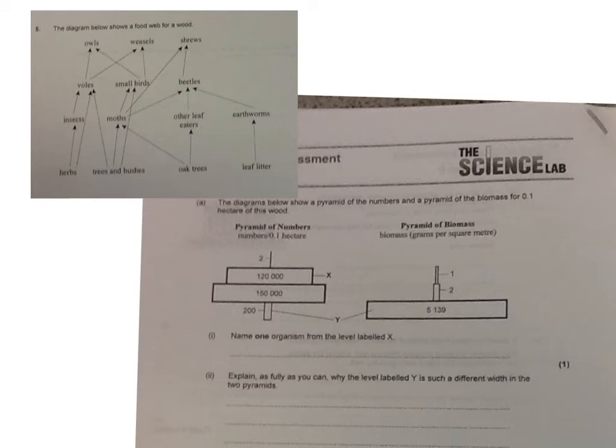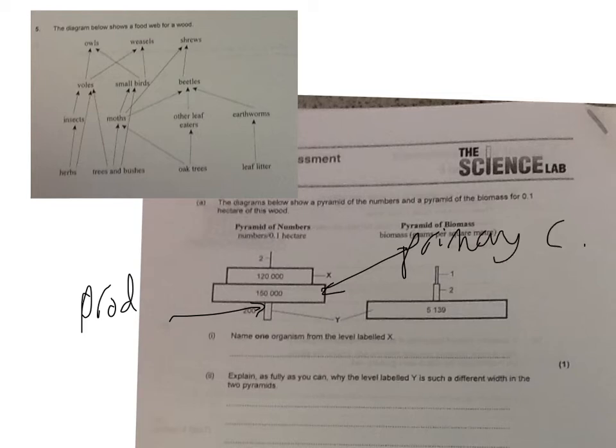Okay, so you need to look at your pyramids. We know that the bottom part is producers, so I'll just put prod there for producers. The second part is primary consumers, so let's put primary C for primary consumers, and the next part is going to be secondary consumers.